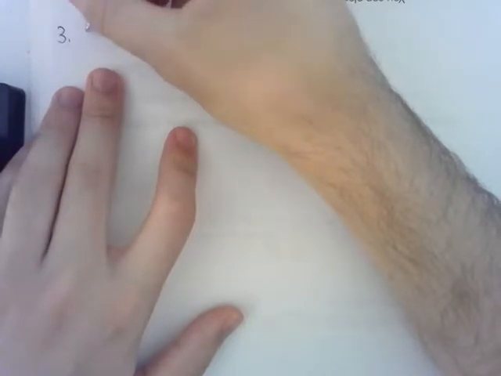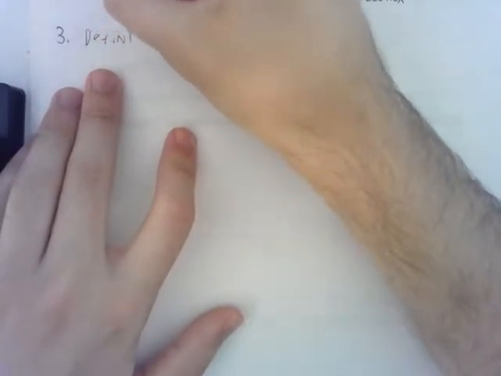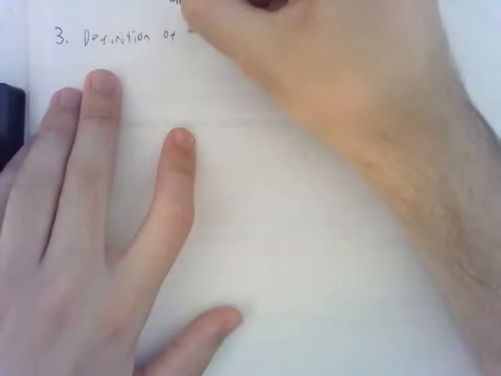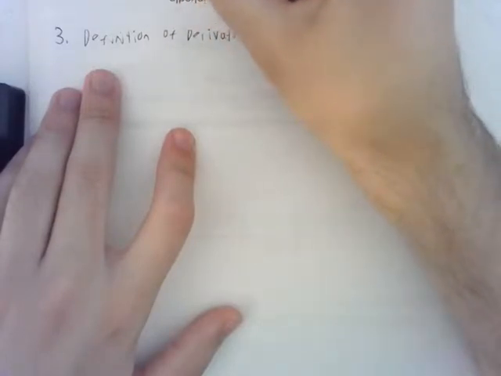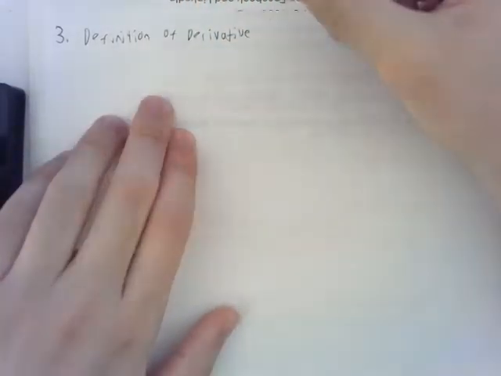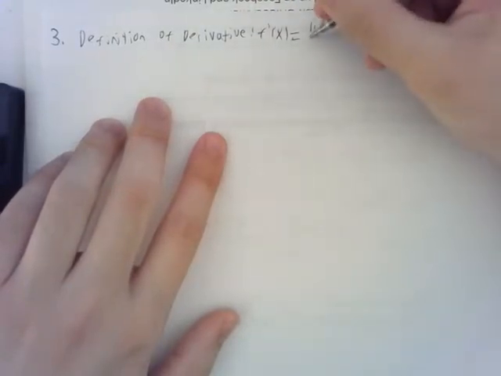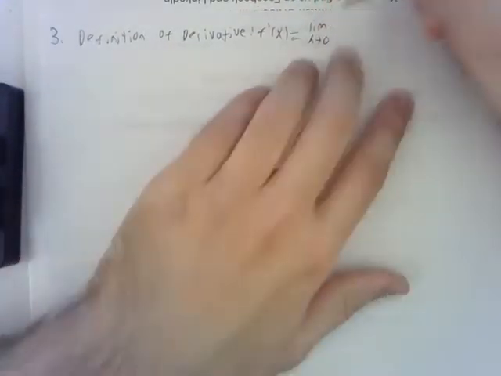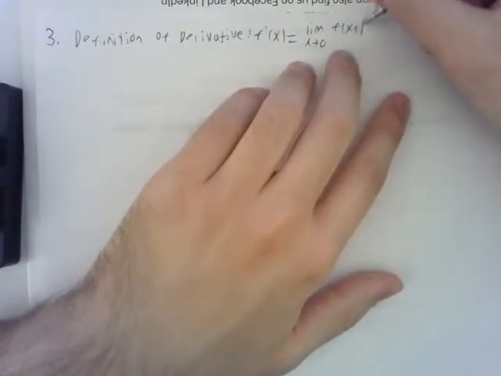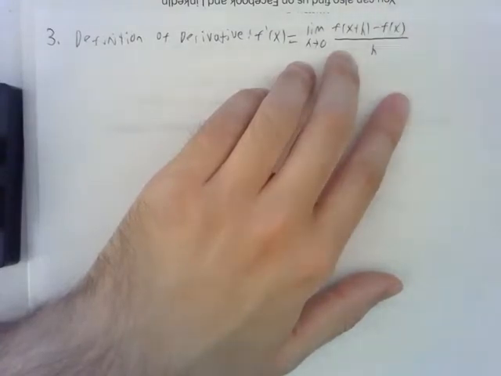Okay, so in this video we're looking at problem 3 from the exam. In this problem we're asked to first state the definition of derivative. The definition of derivative says that f prime of x is equal to the limit as h approaches 0 of f of x plus h minus f of x, divided by h.